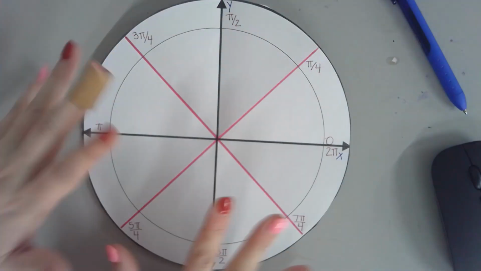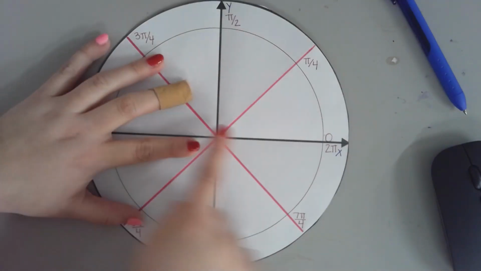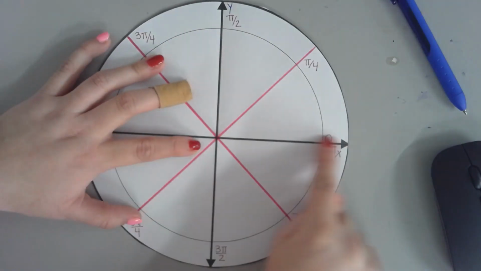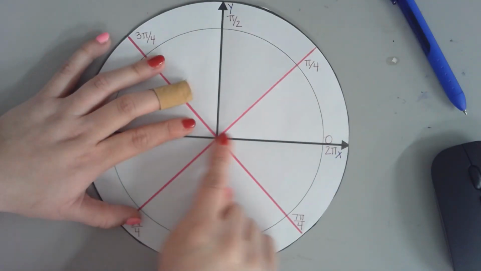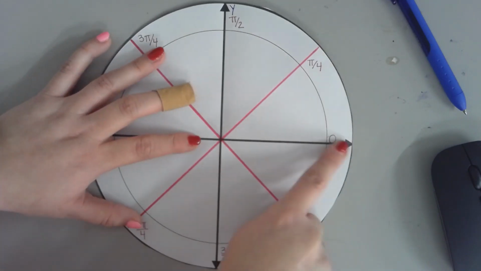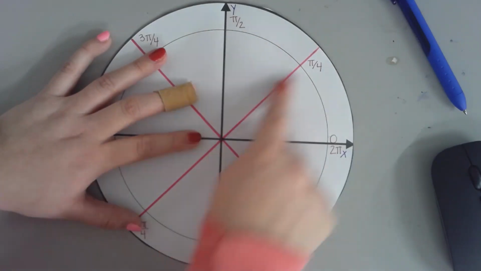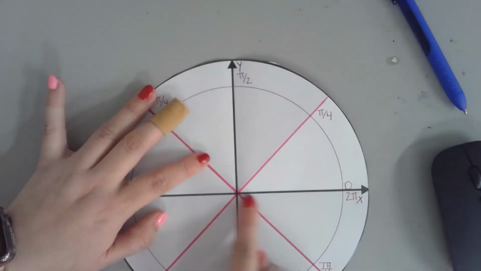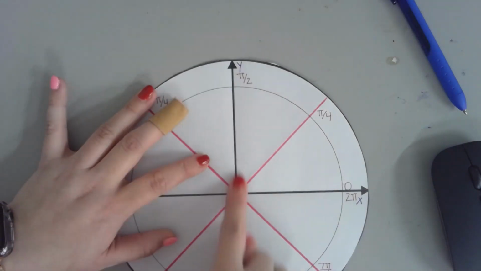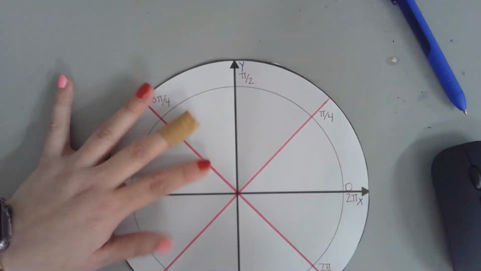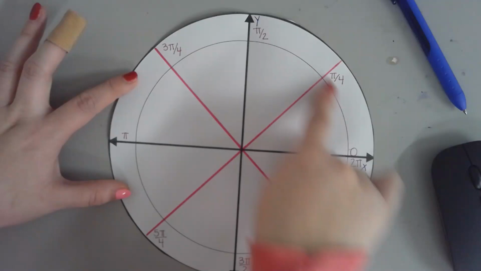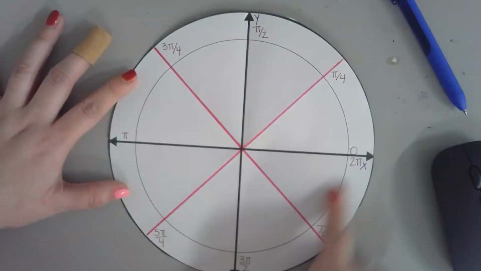Explain, these are our angles. So from here to here is a pi over 4 angle. We don't use degrees in this class. This is a pi over 4 angle, a 45-degree angle, basically. This angle right here is a pi over 2 angle, a 90-degree angle, but we're not going to call it 90 degrees. But as a whole, this makes up 2 pi.